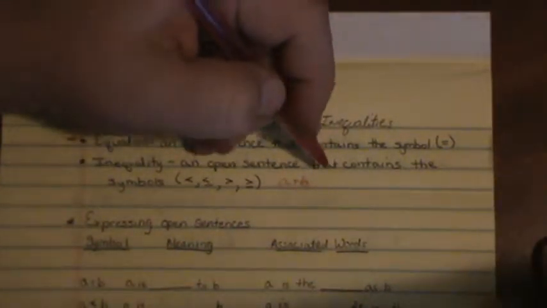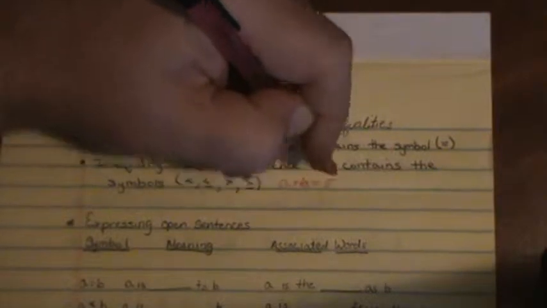So in order for this to make a situation, I could say equals 5. Now that makes that sentence solvable. Couple key things to look at here. Expressing the open sentences, there are several things you need to look at.